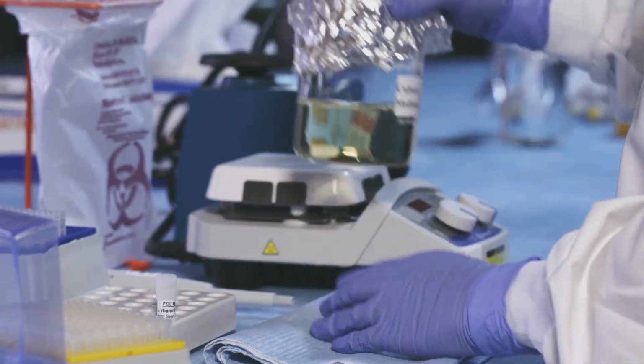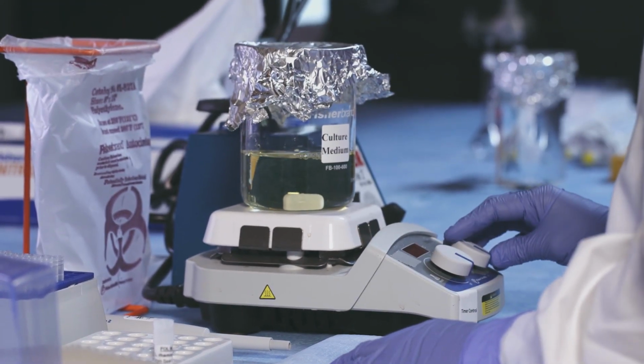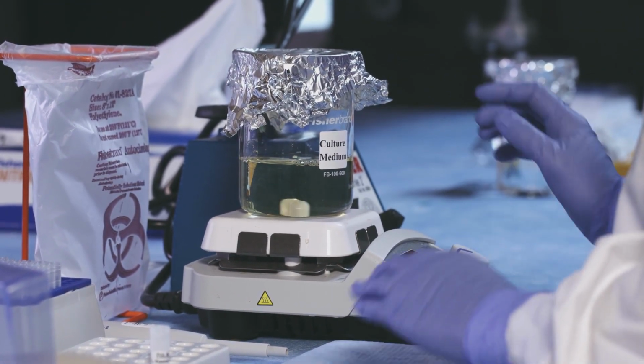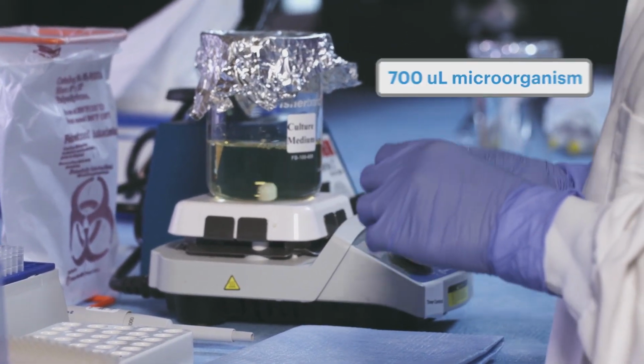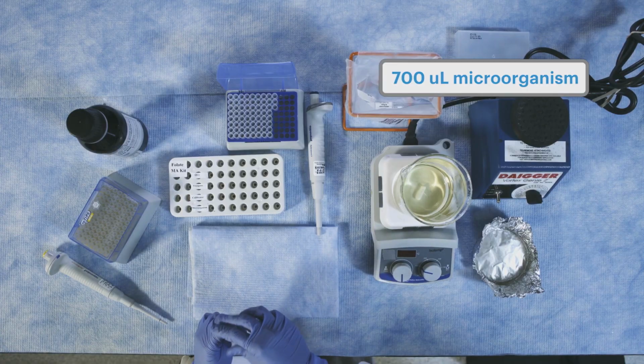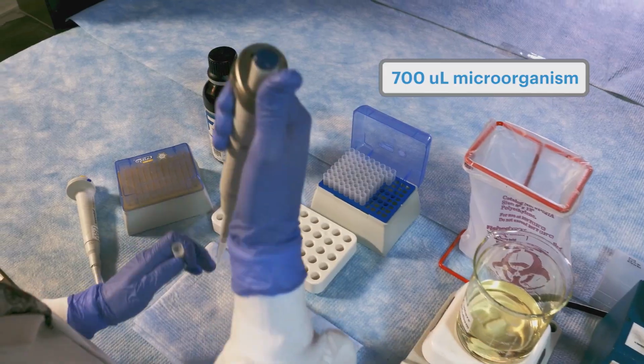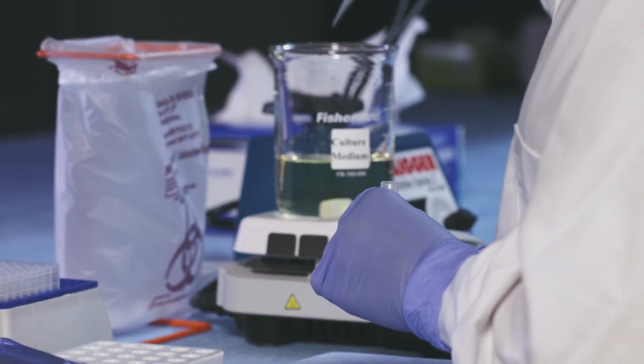Mix well for a few minutes. Thaw a vial of frozen microorganism and add 700 microliters of the inoculum to the medium. Stir gently.